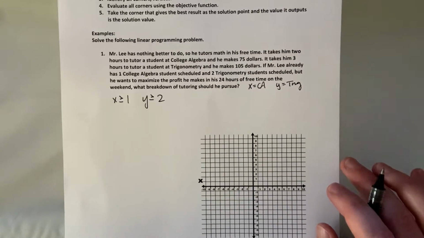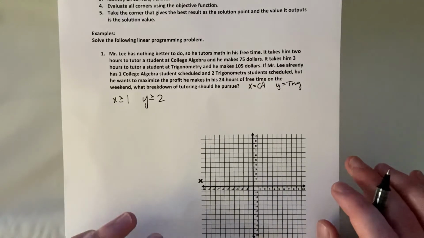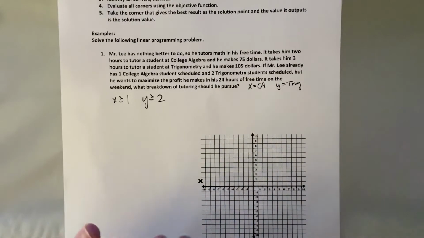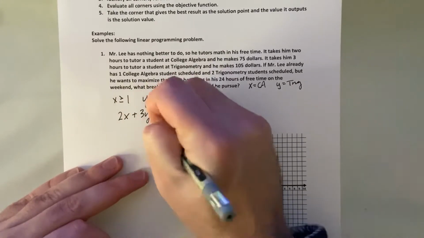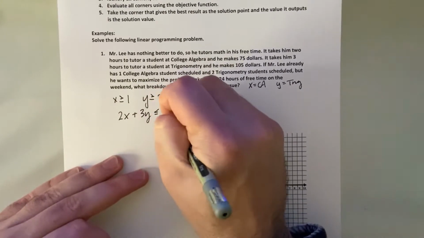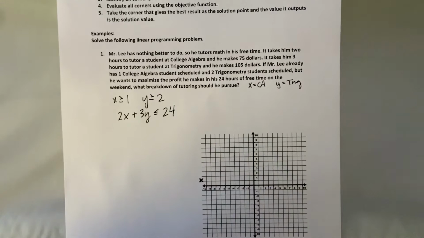and his hours. So the total number of students he can schedule in 24 hours: 1 college algebra student is 2 hours, 1 trig student is 3 hours. So that means 2x plus 3y has got to be less than or equal to the 24 hours of free time that I have.